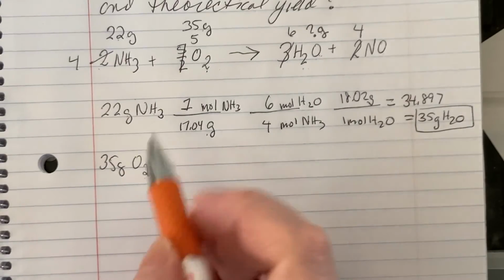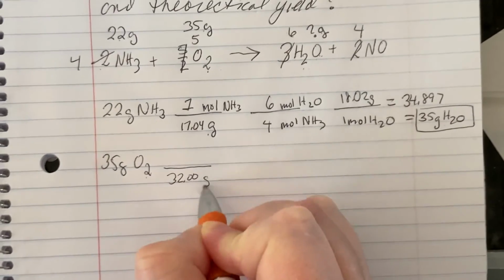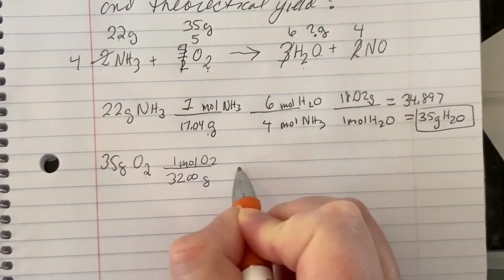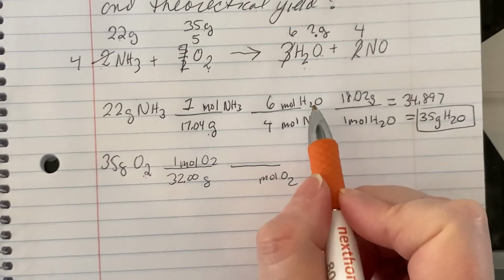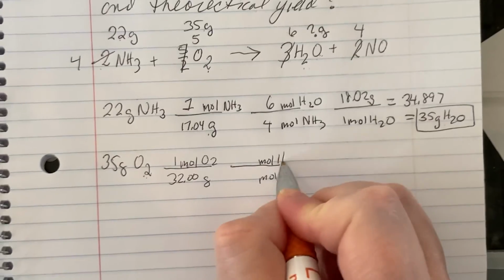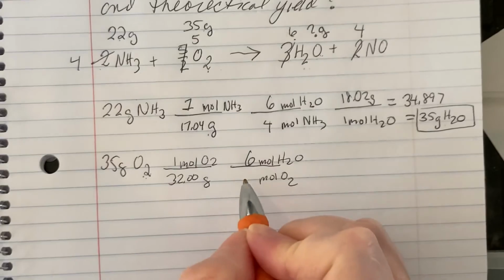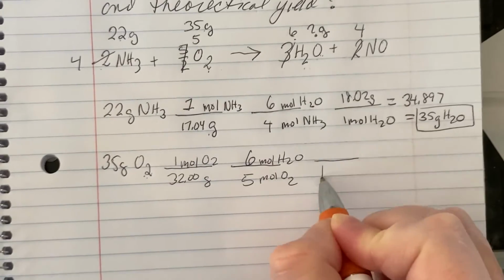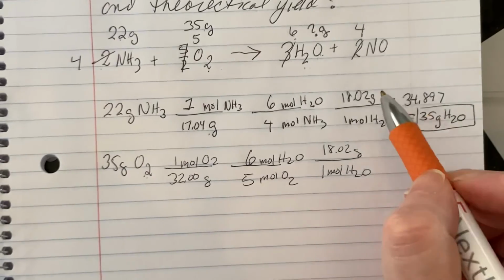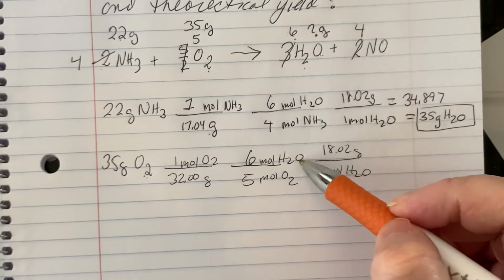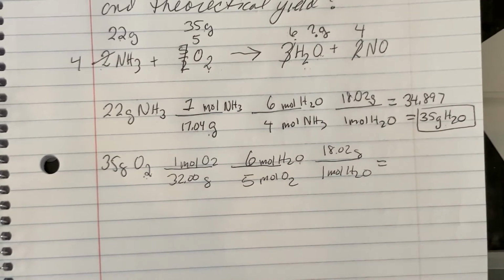Now we're going to start with oxygen. Still molar mass, 32.00 grams in 1 mole of O2. O2 goes on the bottom because that's what we started with, our known. And we're still going to water, so moles of water on the top. We have 6 moles of water for every 5 moles of oxygen. And then molar mass. Notice this last step is exactly the same because we converted to moles of water in both. And now we need the molar mass to get to grams of water.